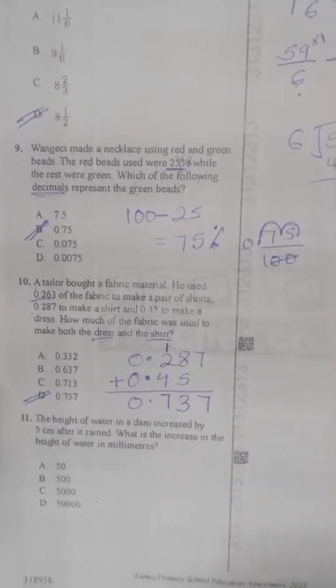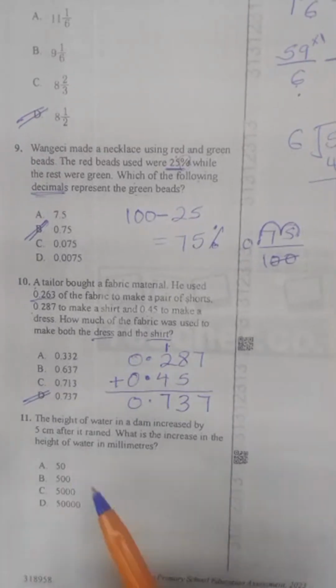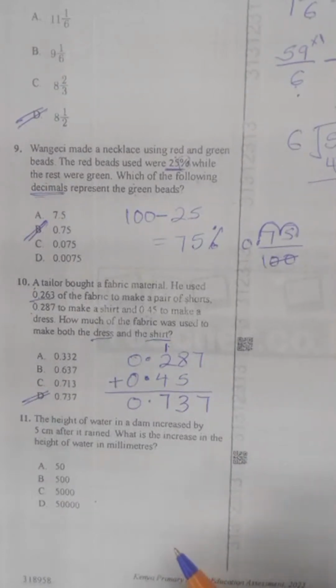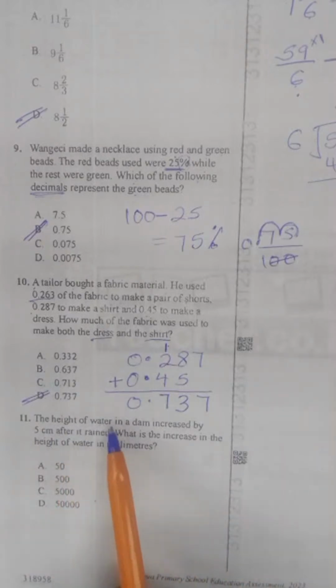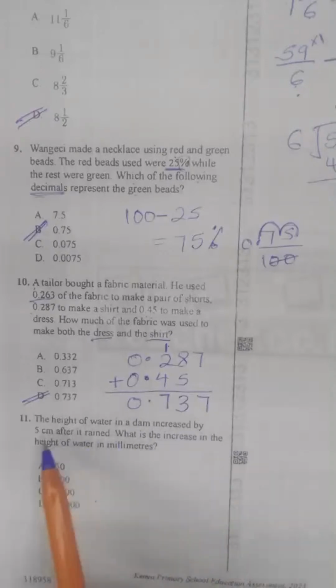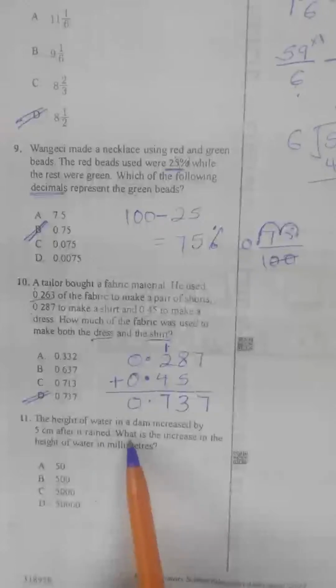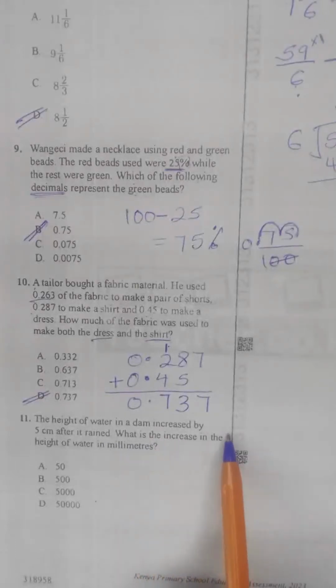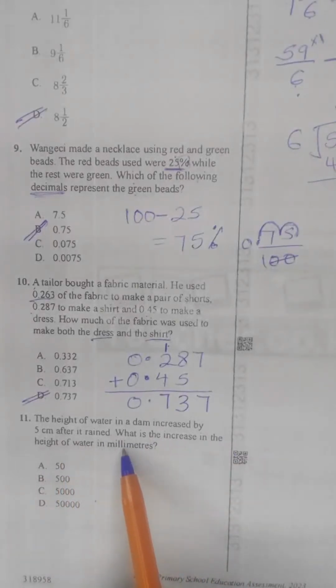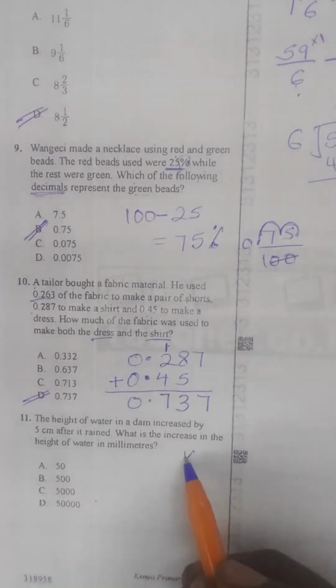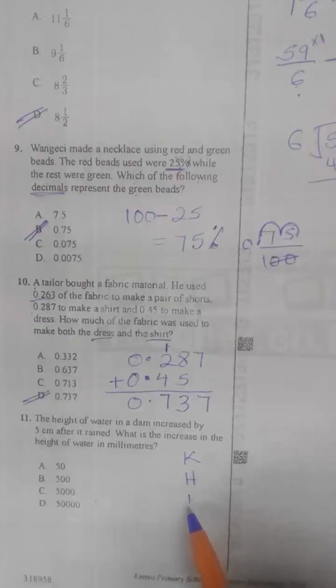Then we can look at now question 11. You are told that the height of water in a dam increased by 5 centimeters after it rained. What is the increase in the height of water in millimeters? So to convert centimeters to millimeters, you use the formula you are given by your teacher.